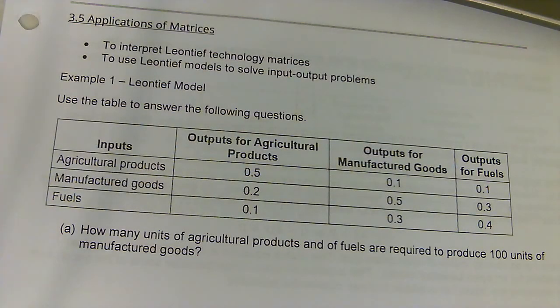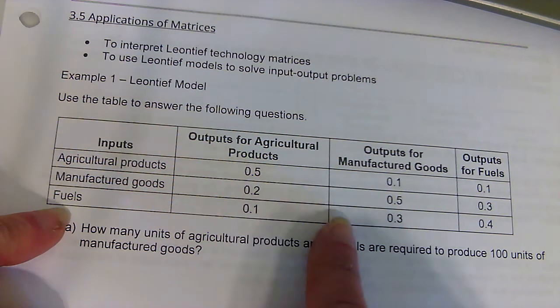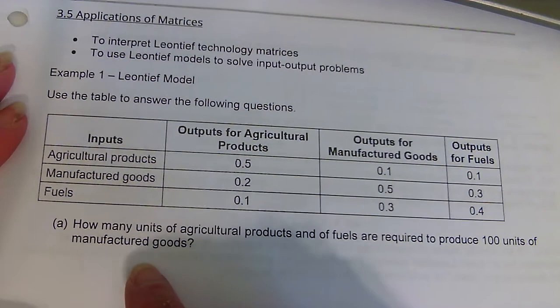Another application of matrices is with Leontief technology matrices. He was a Russian who did work on economics, input-output models, and so these are used a lot. So let's just start by looking at this input-output type thing. This is an output model. Here's my inputs. This is my outputs. Let's see what this really means.